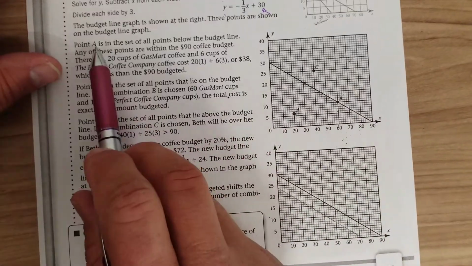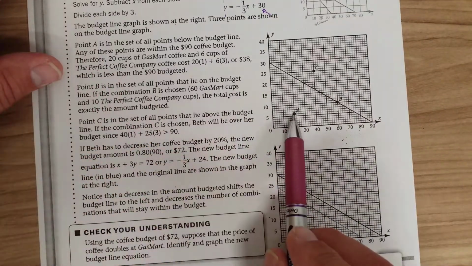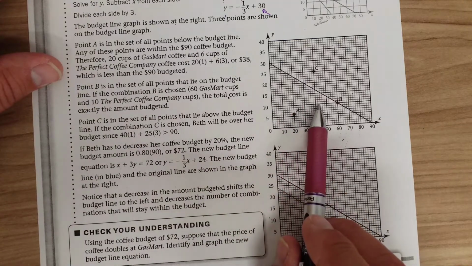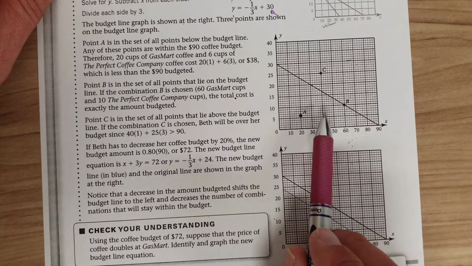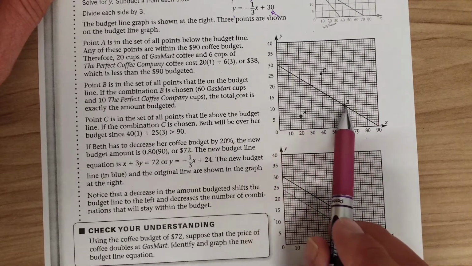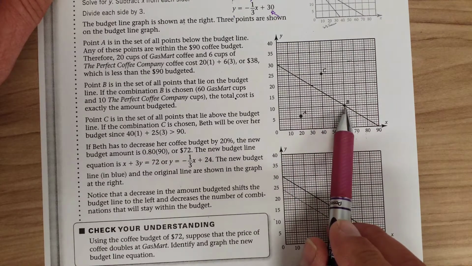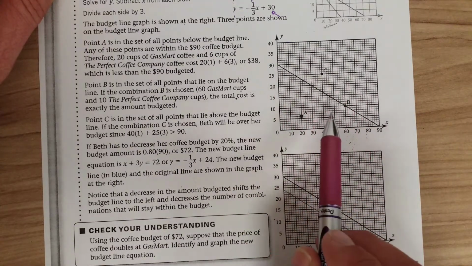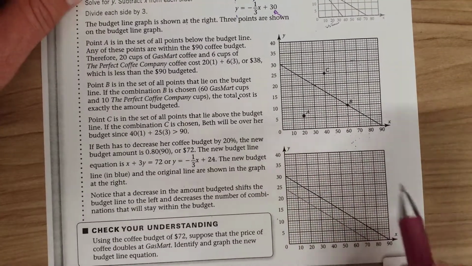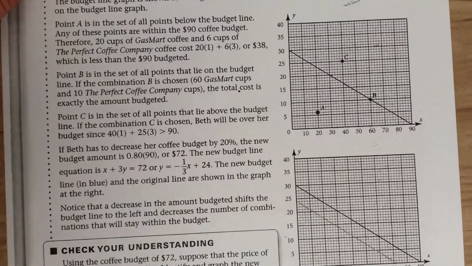So point A, anything under the line, she's not spending $90 basically. She's spending less than 90. Anything on the line, like point B, she's spending exactly 90. Anything on the line, she spends 90. And anything above the line, she's over her budget and she's going to be spending too much.